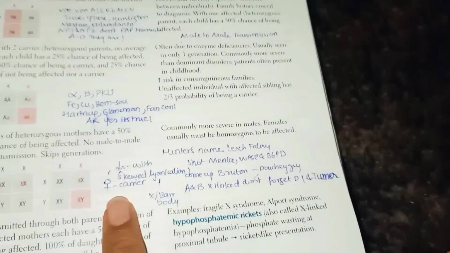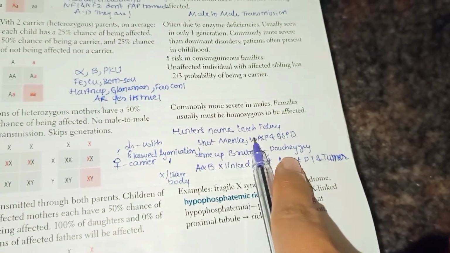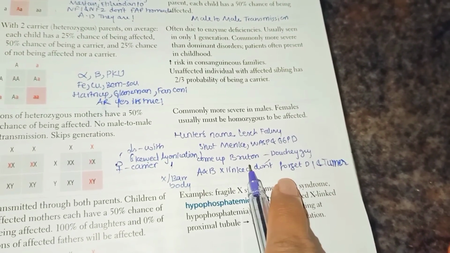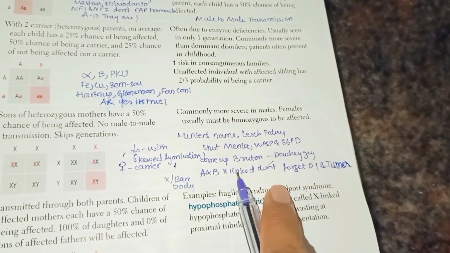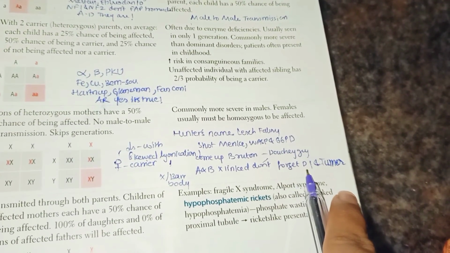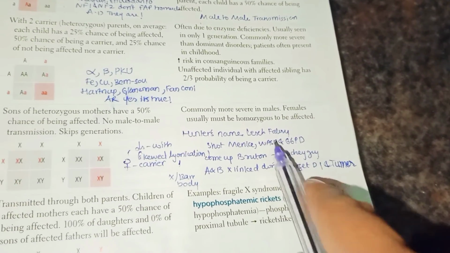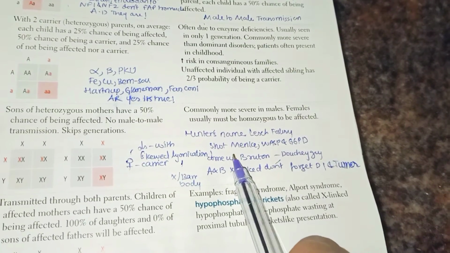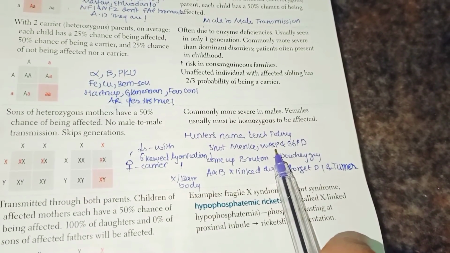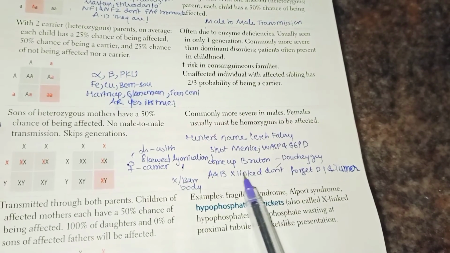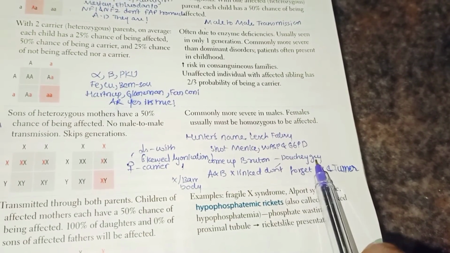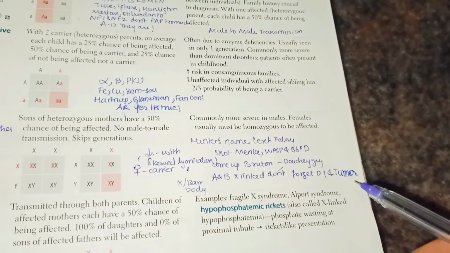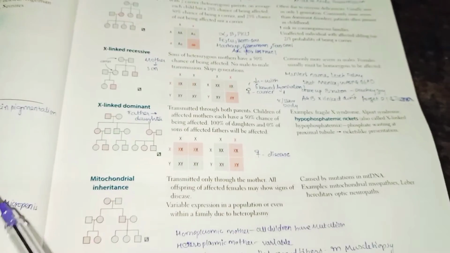And the song for this is: Hunter's, Lesch, Fabry, Menkes, Wiskott, G6PD, Bruton, Duchenne, A and B, X-linked. Don't forget diabetes insipidus and Turner's. So actually here the diseases are Hunter's disease, Lesch-Nyhan syndrome, Fabry's disease, Menkes disease, Wiskott-Aldrich syndrome, G6PD deficiency, Bruton's disease, Duchenne's muscular dystrophy, and A and B is hemophilia A and B. These are excellent. Even diabetes insipidus and Turner syndrome. So that is X-linked recessive.